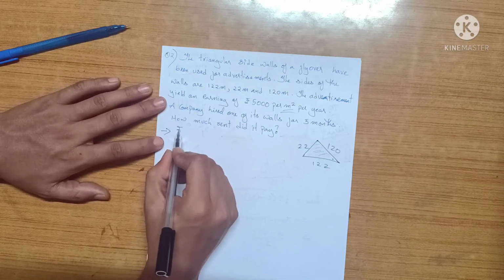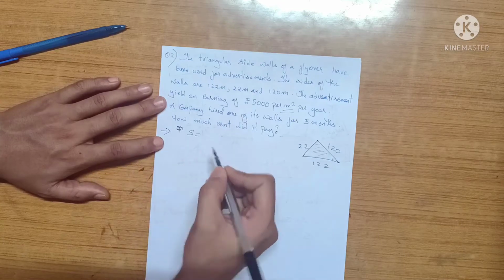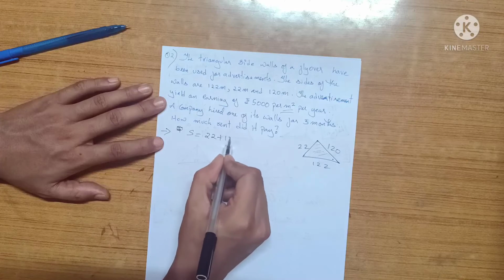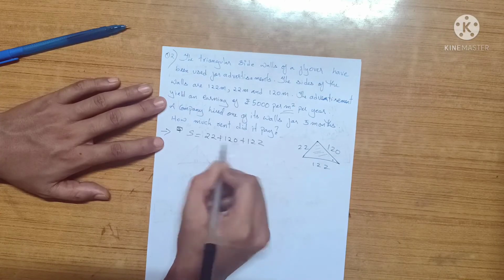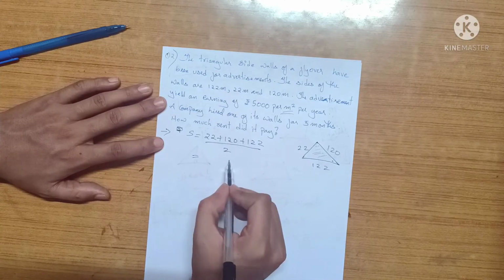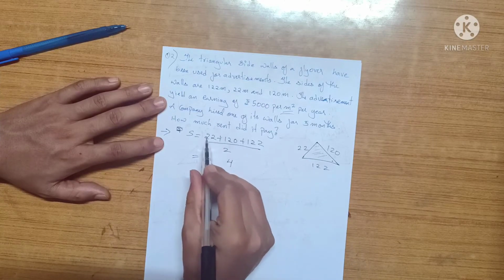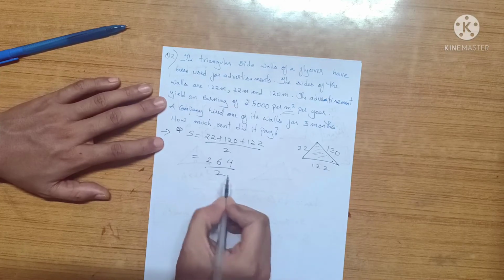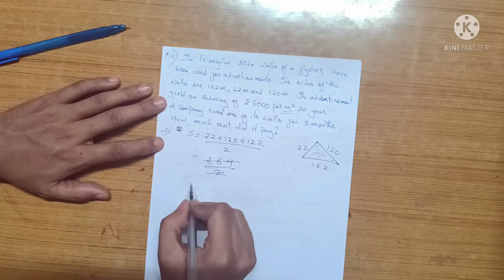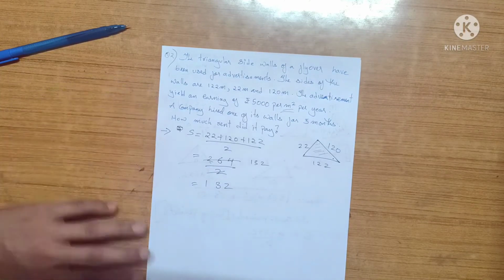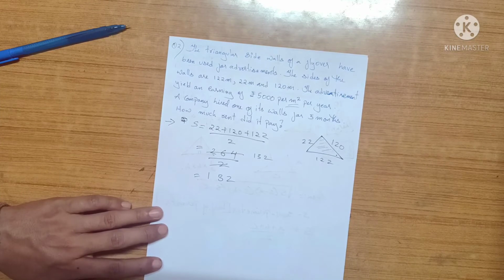So S is equal to half of the perimeter, right? So (22 plus 120 plus 122) divided by 2. If we add all these, 2 plus 2 is 4, 2 plus 2 is 4, 4 plus 2 is 6, and then 1 plus 1 is 2. Divided by 2, we get 132 in the end.